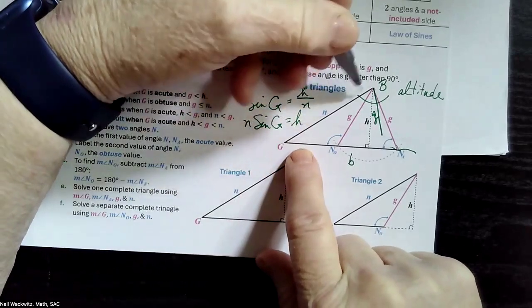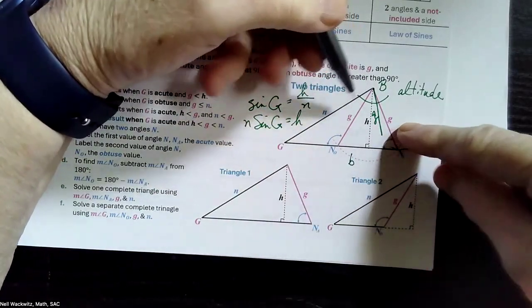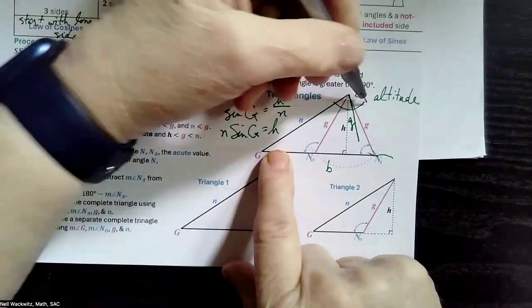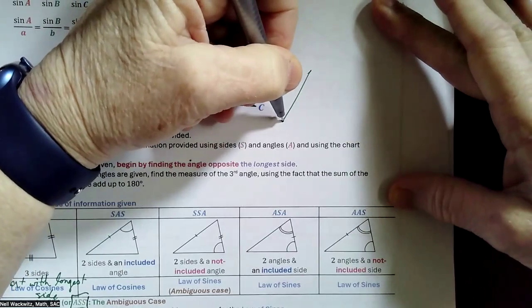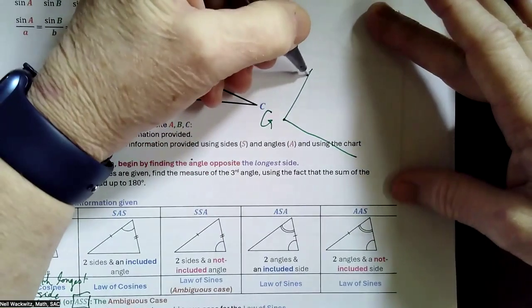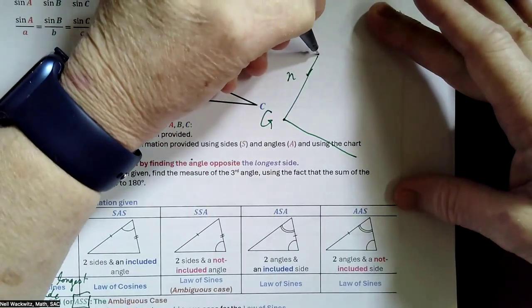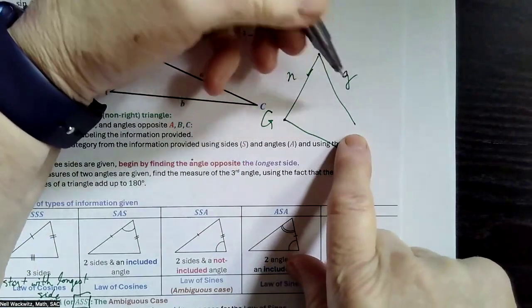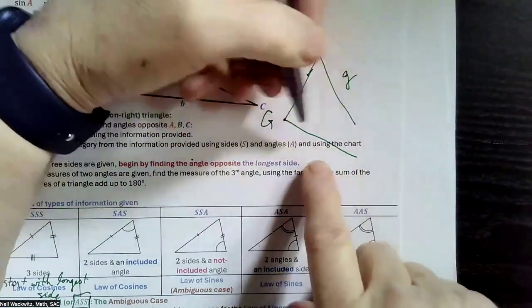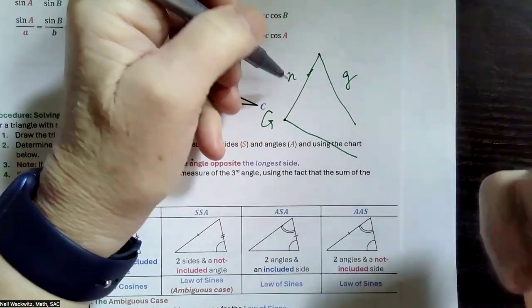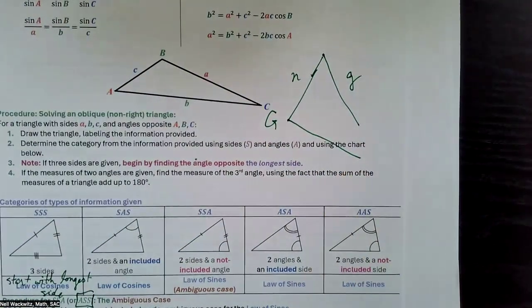So we've got an obtuse angle G. Here's N, and let's say that's g. Then if g is less than or equal to N, it's not going to hit that third side. g has to be longer than N in order to have a chance to hit that third side.